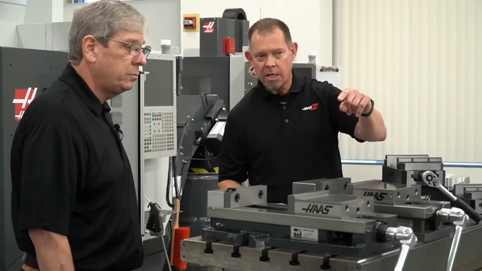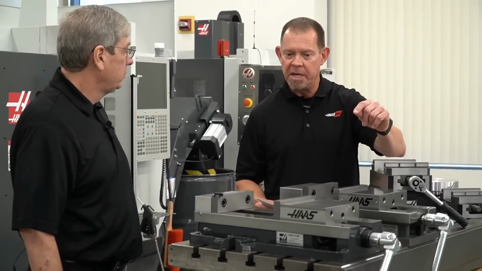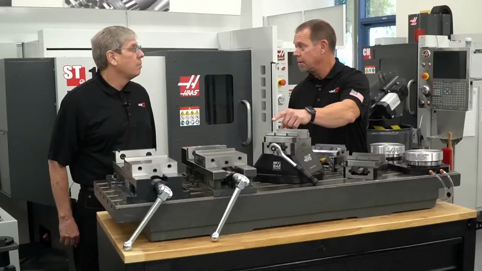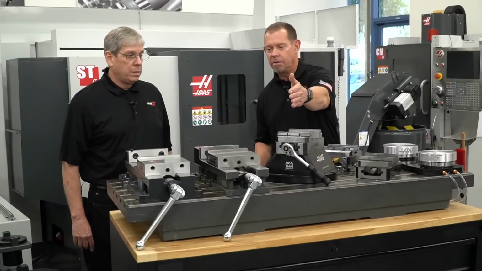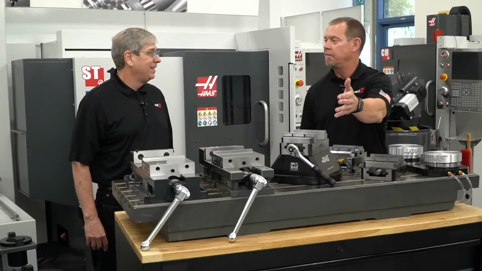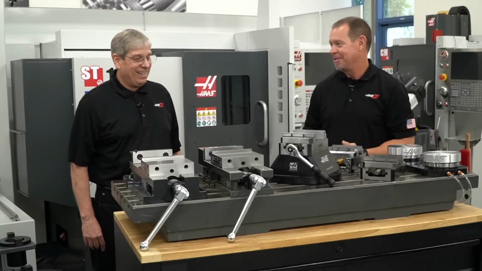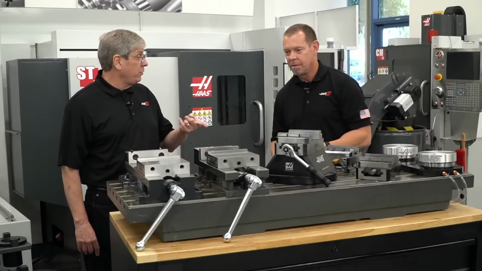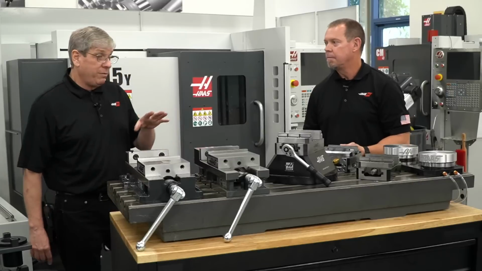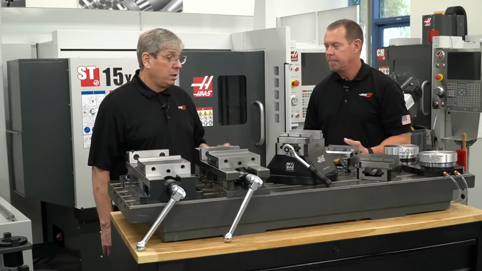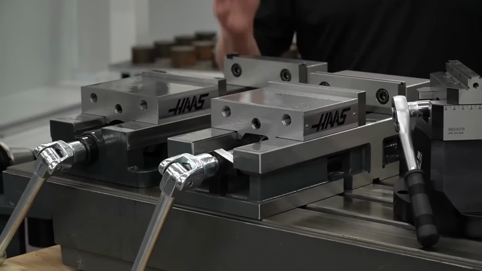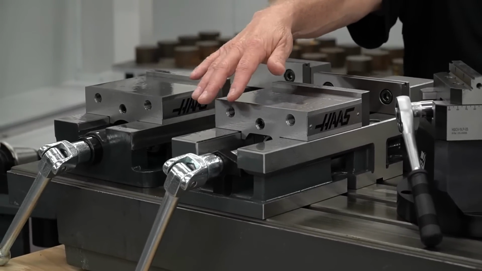I want to mention while we're talking about this, we will also be offering vise jaws and even vise handles, because what shop has not lost a vise handle? Yeah. Every shop has lost a vise handle. Aluminum soft jaws for machining will be available for all of these as well, in the very near future. Obviously these vises come with a vise handle.